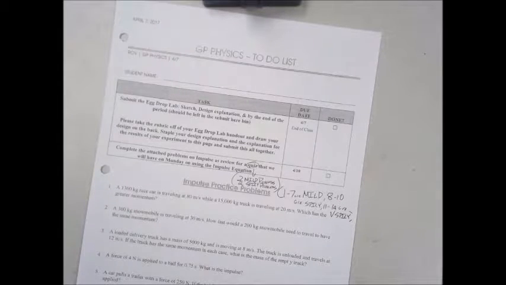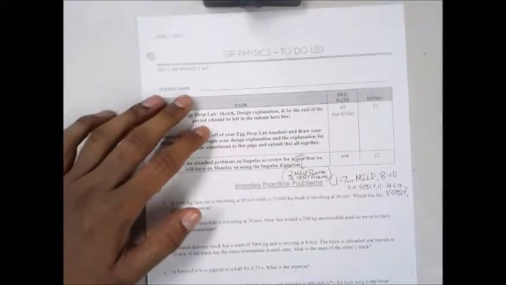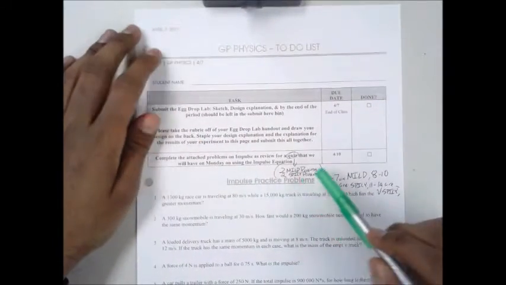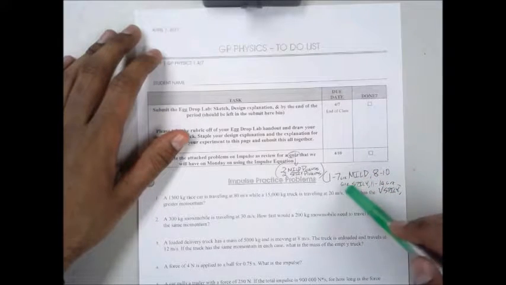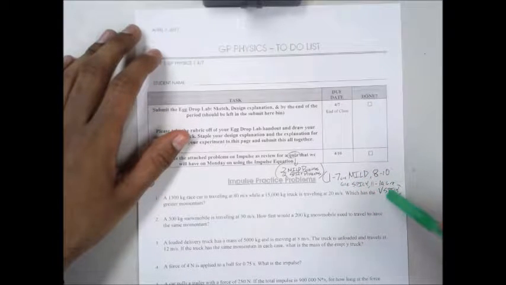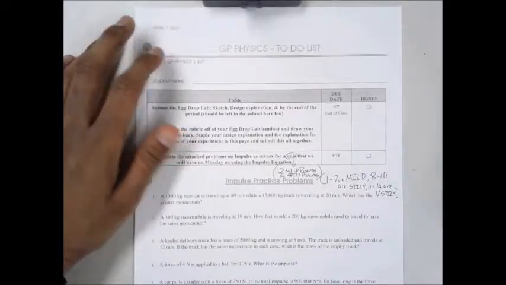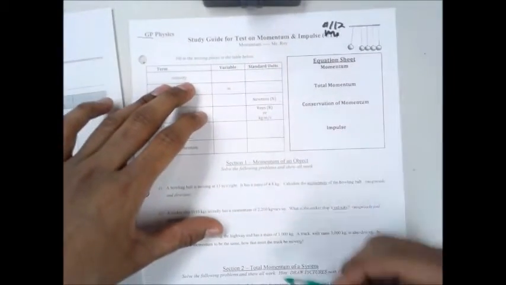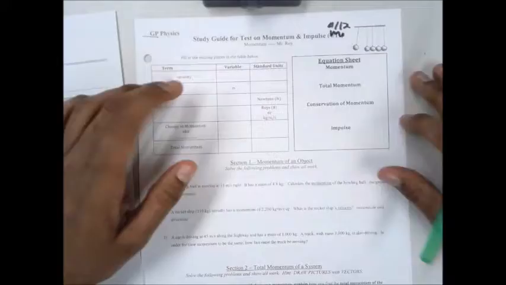All right, so I'm going to go over a couple of problems from the impulse practice problems that I think were a little bit tricky. I'm going to go over 8 as a model for the spicy problems and 11 as a model for the V-spicy problems. And then I'm going to go over all of the questions in the study guide as you prepare for your test tomorrow.